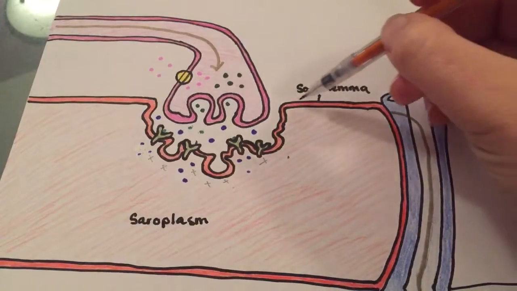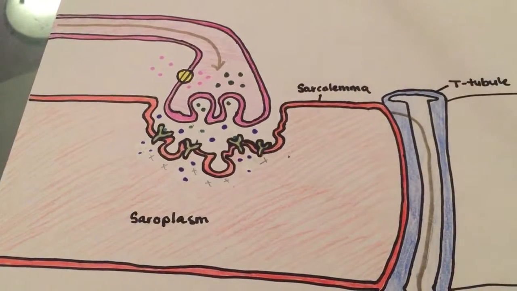the action potential is not released on the sarcolemma into the T-tubule. Without that action potential, the voltage gate in the SR doesn't open, and calcium is not released into the sarcoplasm. Without the calcium, there's nothing to bind to the troponin, which means that it does not move the tropomyosin out of the way of the myosin, and myosin cannot bind to actin.